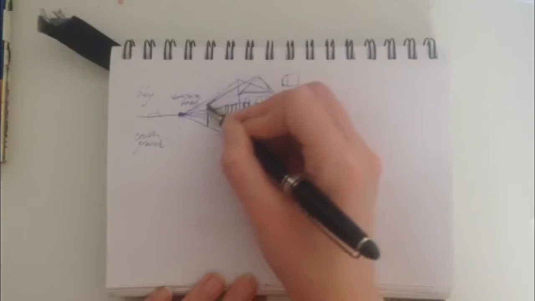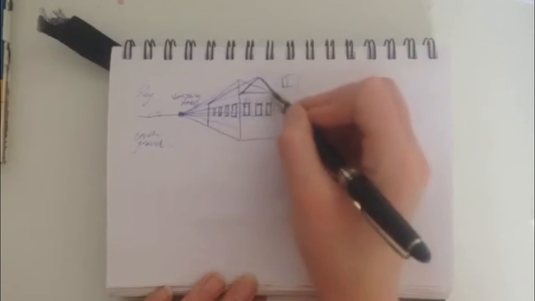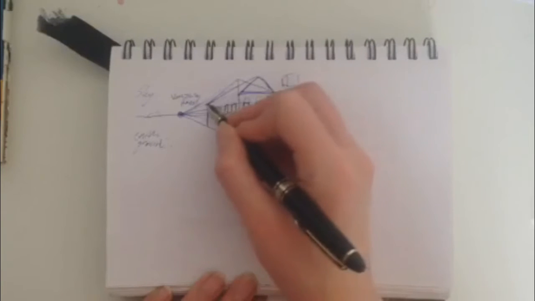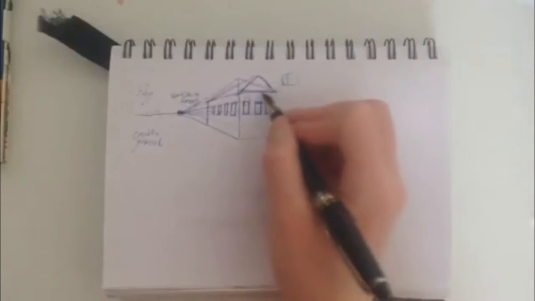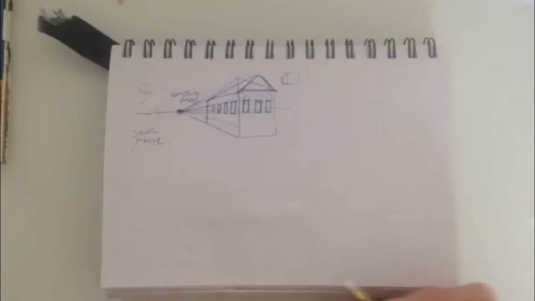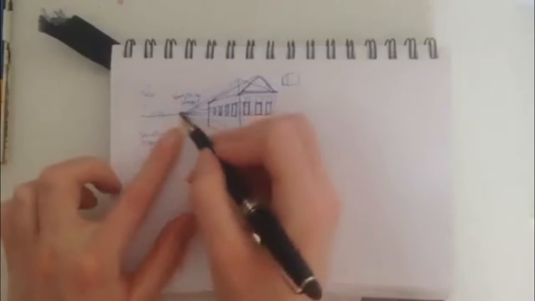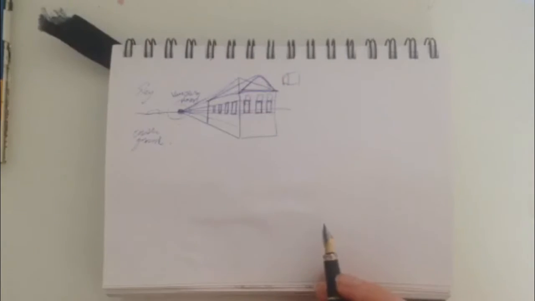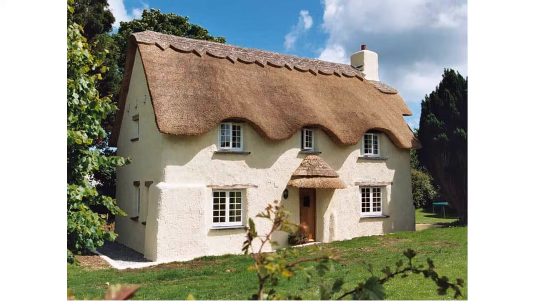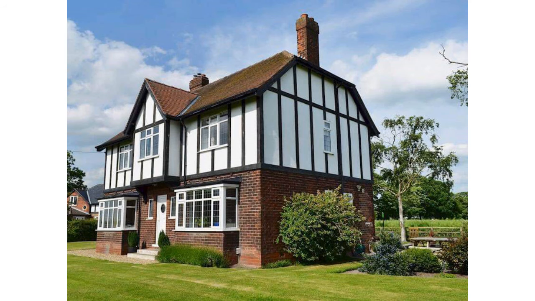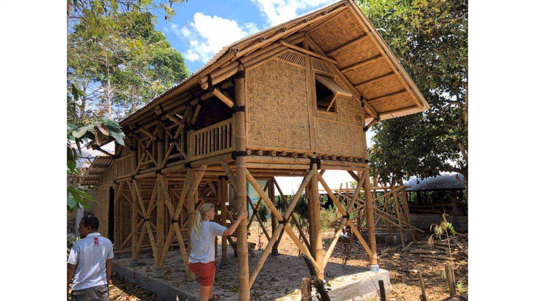Okay, I like that a bit better. There we are. So it all kind of vanishes off into this point. So now that we've seen that, you can now make a 1 point perspective house of your own. You can find a picture of your own that has 1 point perspective, or you can even draw your own house.